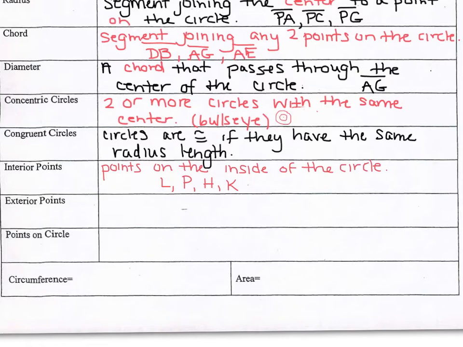Okay, same thing goes for exterior points. Points on the outside of the circle. Not too difficult. And in our picture from above, we have 3 exterior points. Points I, J, and F.